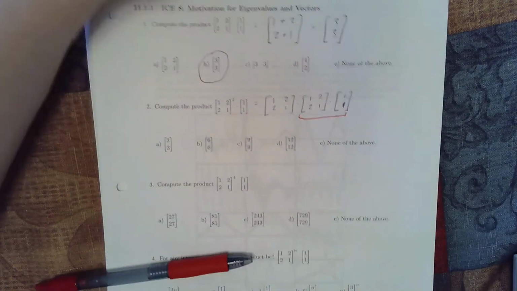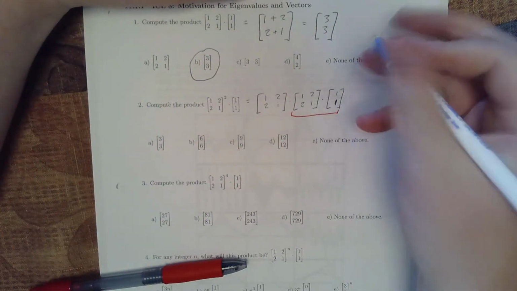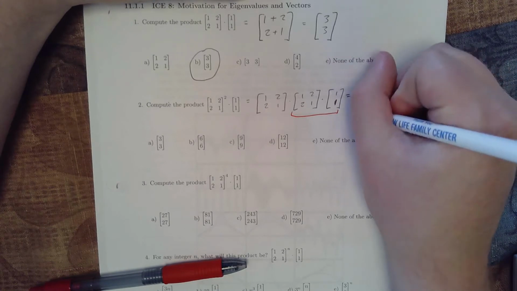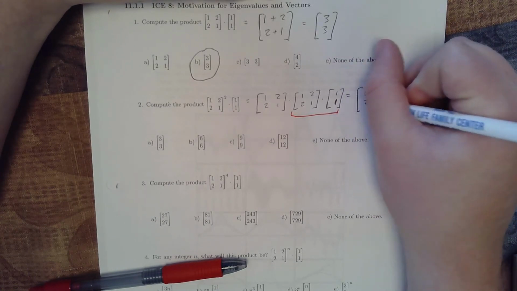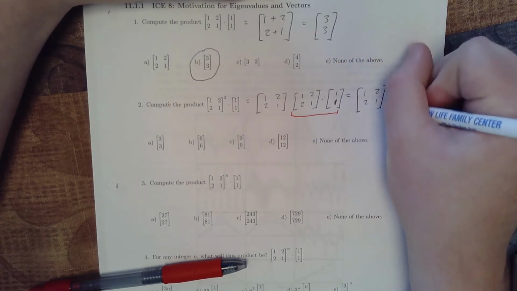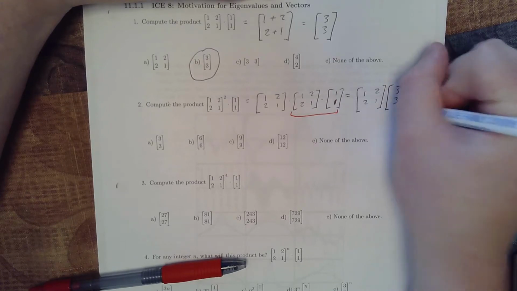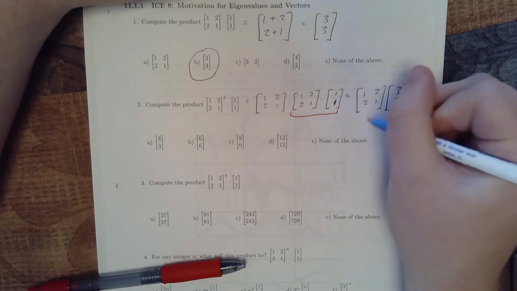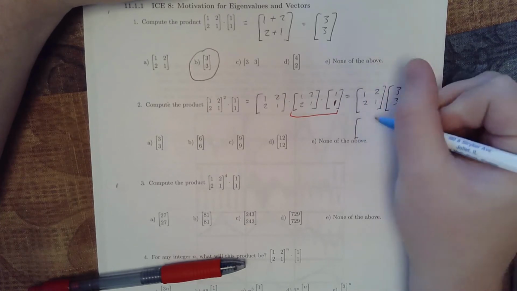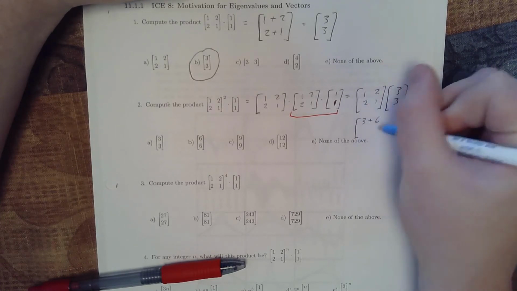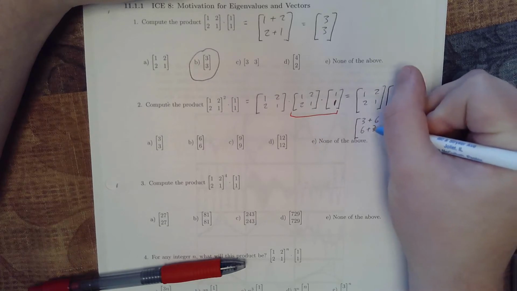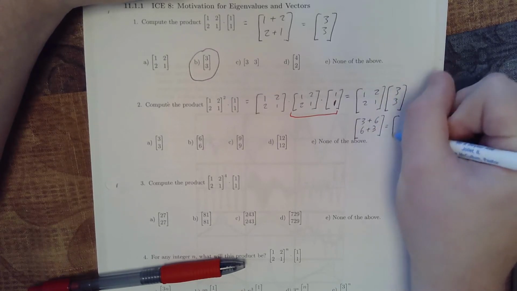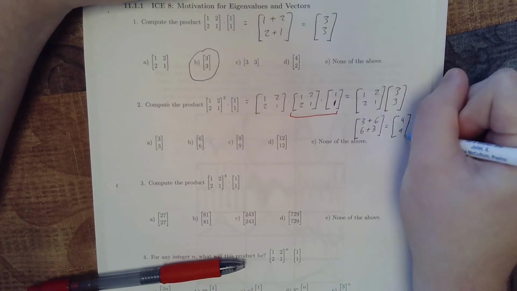We know that this is 3, 3. So now we have 1, 2, 2, 1 times 3, 3. When we do that, we'll get 3 plus 6 and 6 plus 3, and so we'll end up with 9, 9.